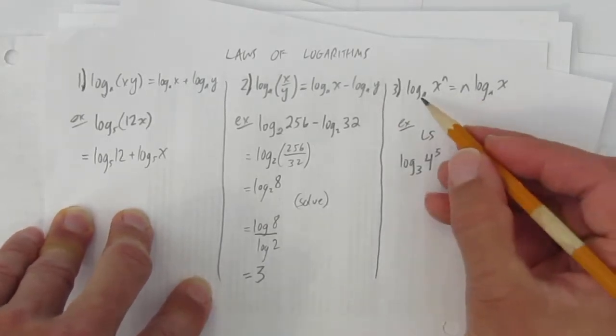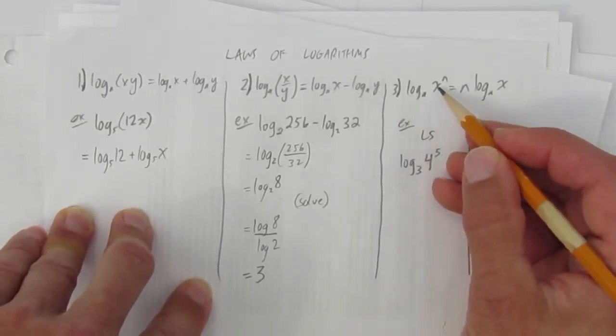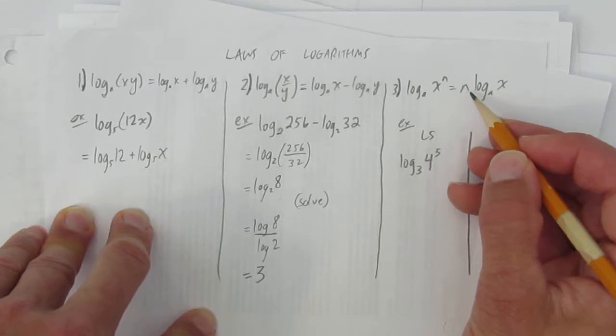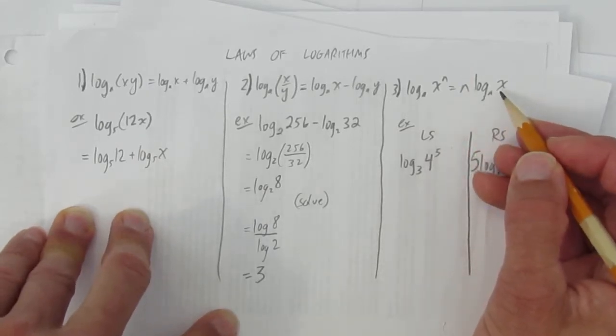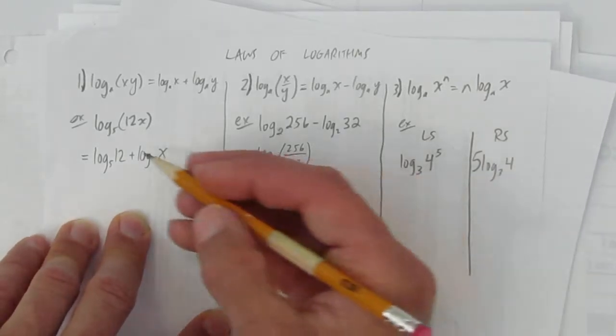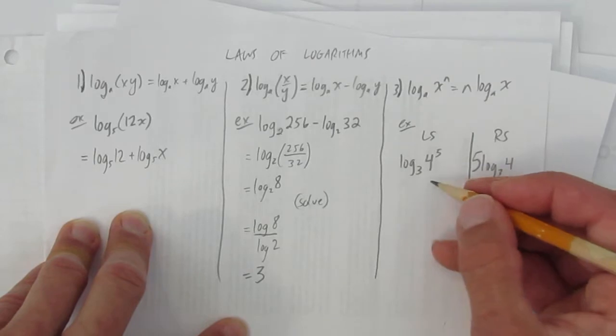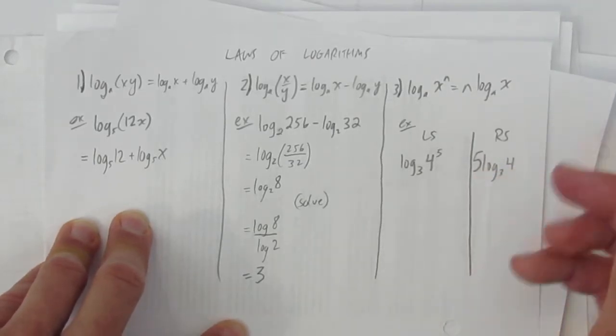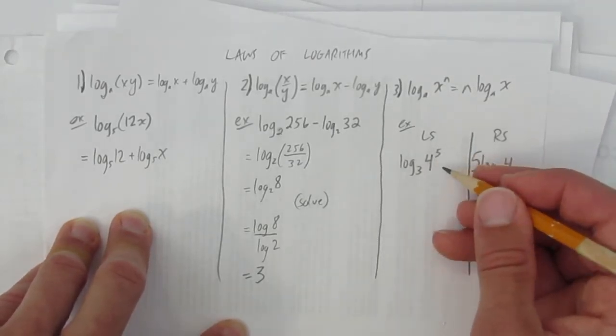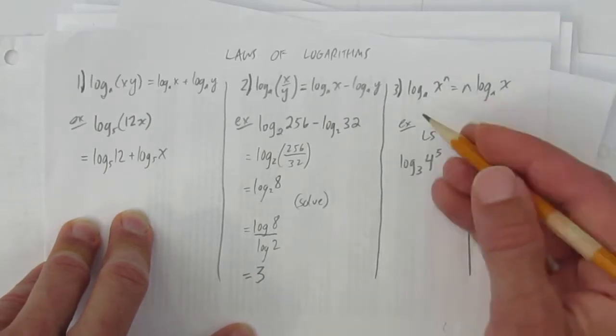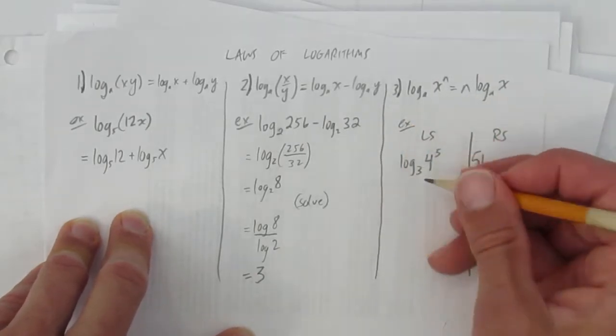The final law is log base a of x to the power of n is equal to the n becomes the coefficient of log base a of x. And here, instead of doing an exercise where we just simplify or where we simplify and solve, here I'm going to prove it to you. One example is never a proof, but you're going to see that the rule works, at least in this case. You'll have to trust me, or I can show you a full proof later if you want.